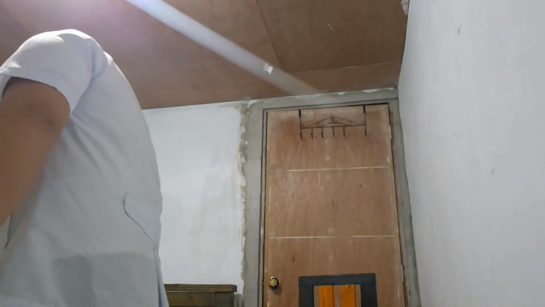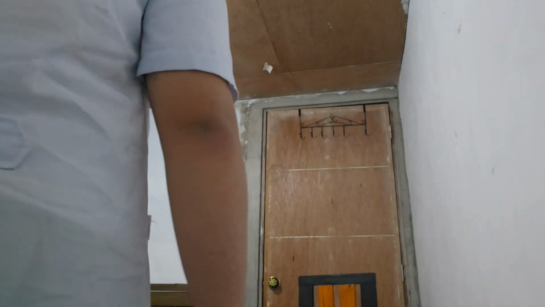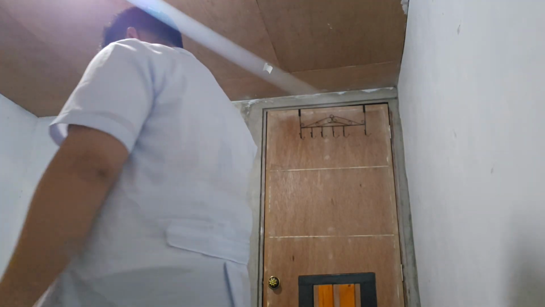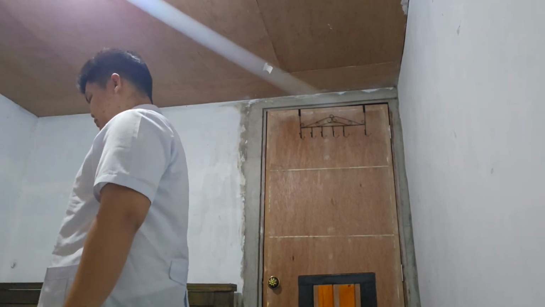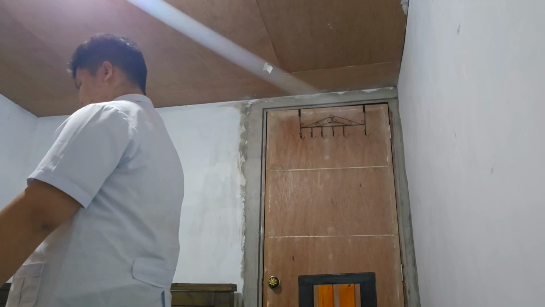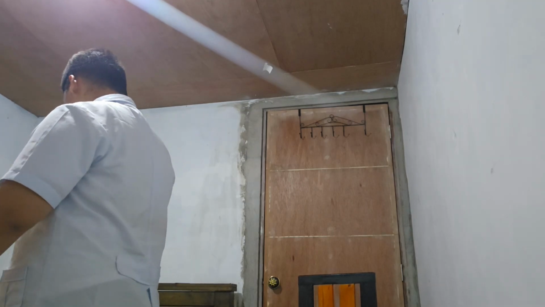Hindi naman po umaangat yung hip niya. Hindi po siya umaangat. So we'll proceed by assessing the hip for muscle strength. Sugot po kayo ganun, sir. No, usog po kayo ganun.